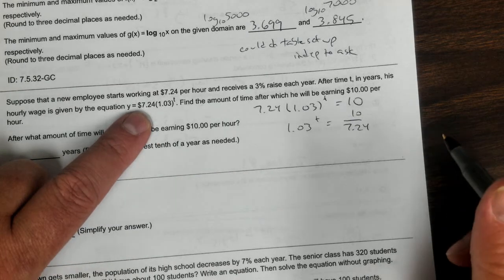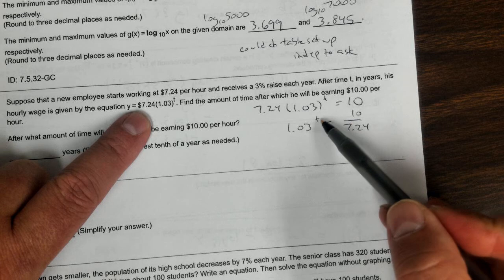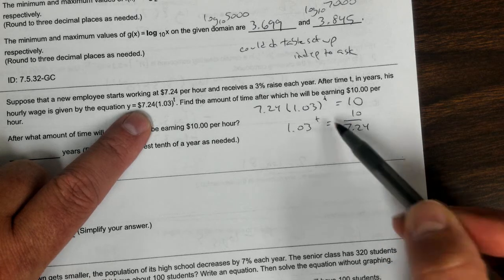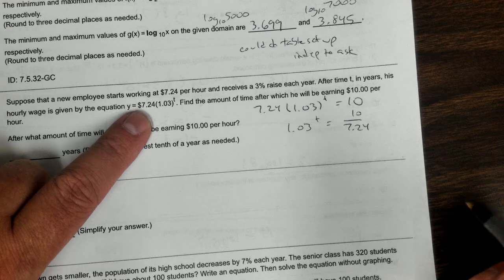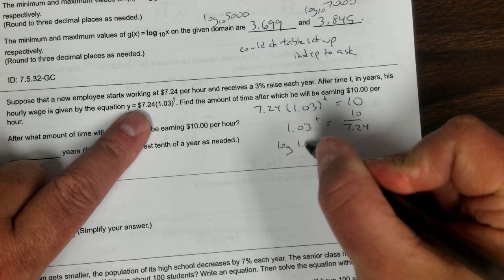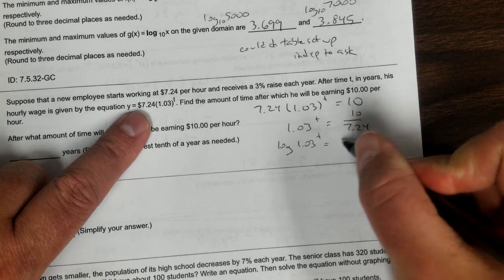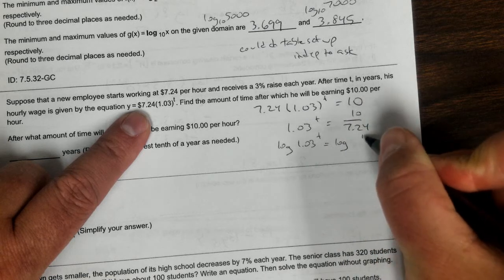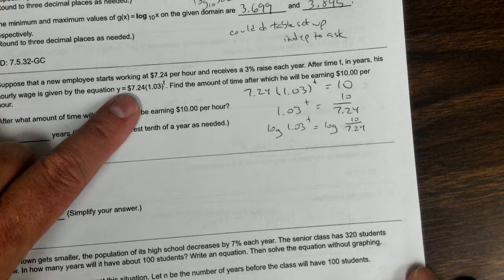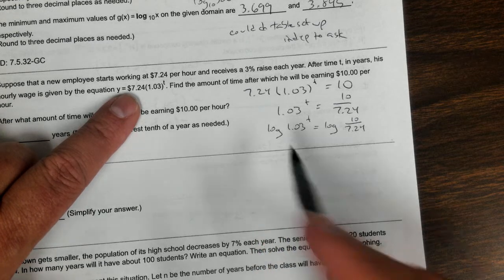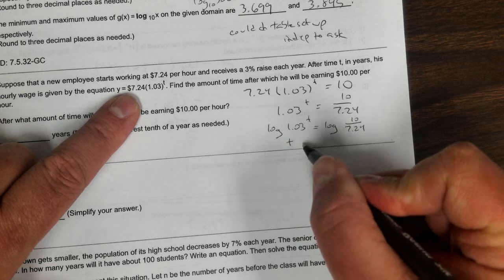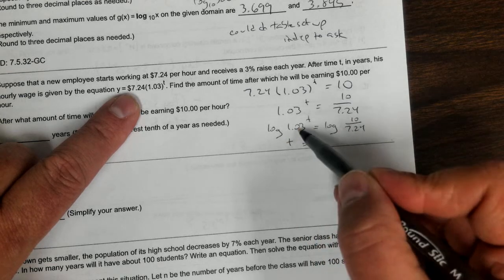Okay, so when your variable is an exponent, you're going to want to take the log of both sides. So this would be log 1.03 to the t equal log 10 over 7.24. Now, if we use our exponent rule, we basically bring this in front, and I'm going to divide by this one.